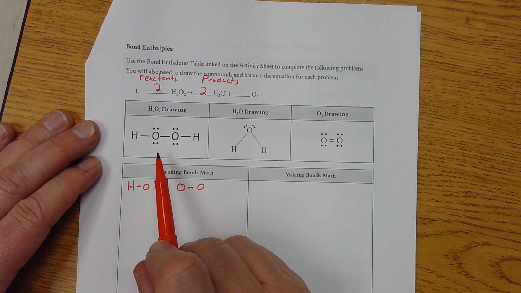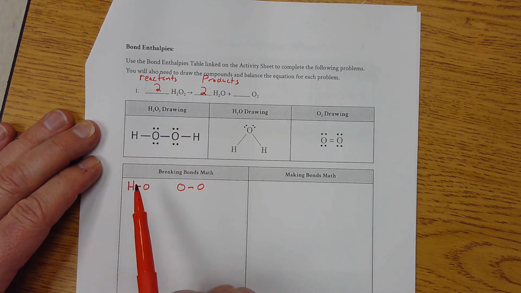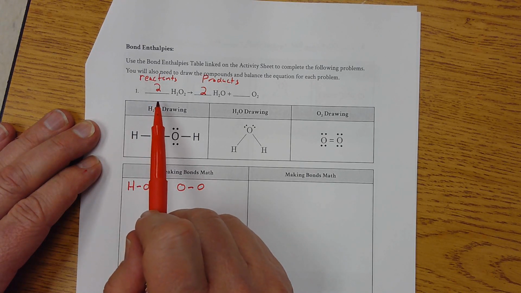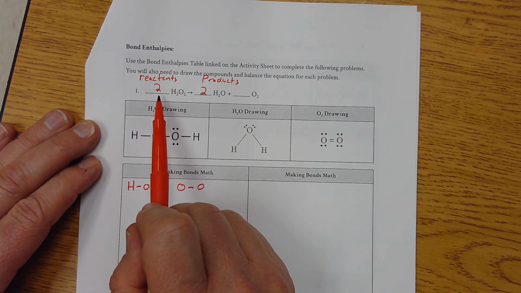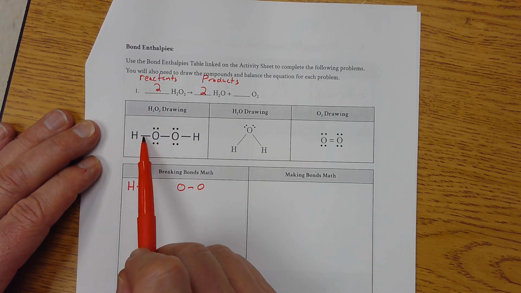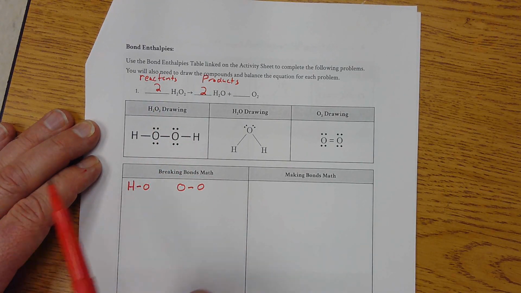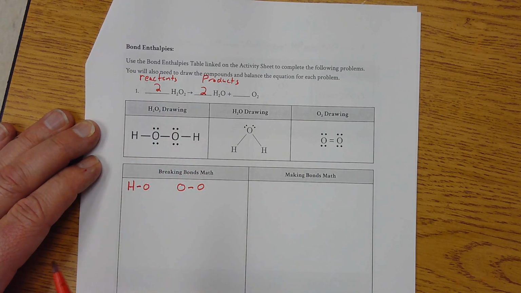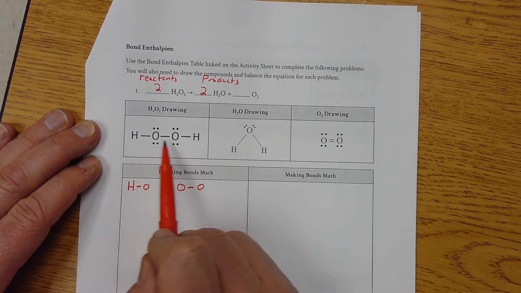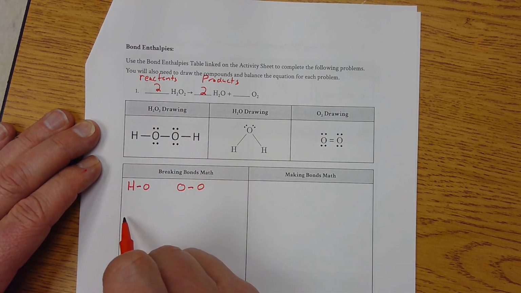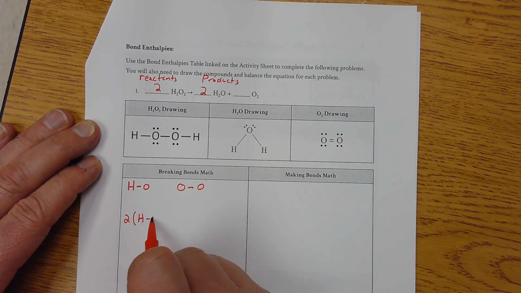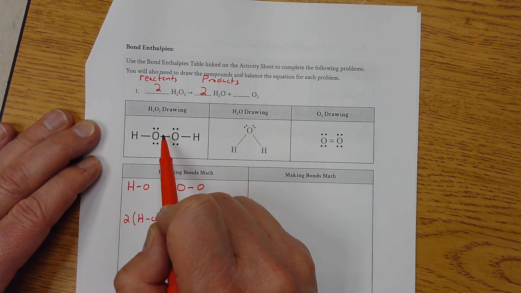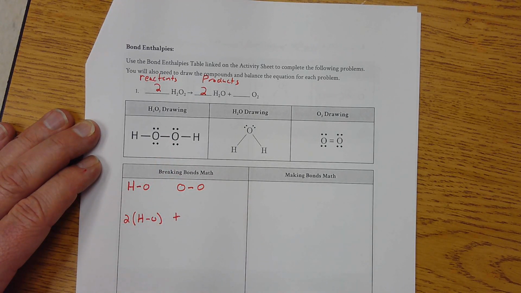So if we look then, how many total of each of these do we have? So for H to O, if you look up here, we have a total of 2 of those bonds, but I have 2 of those molecules, so I actually have a total of 4 H to O bonds, because I have 1, 2 bonds here, but I have 2 of them. And I also have O to O bonds, we have 2 of those.